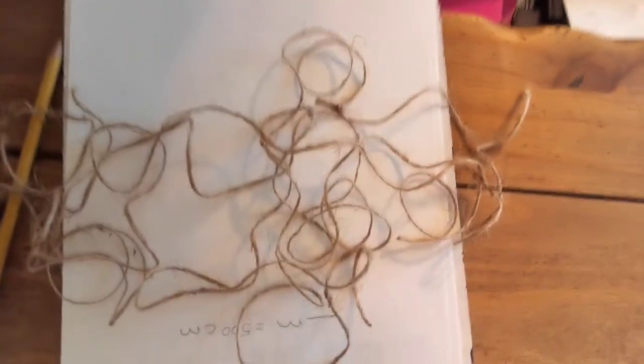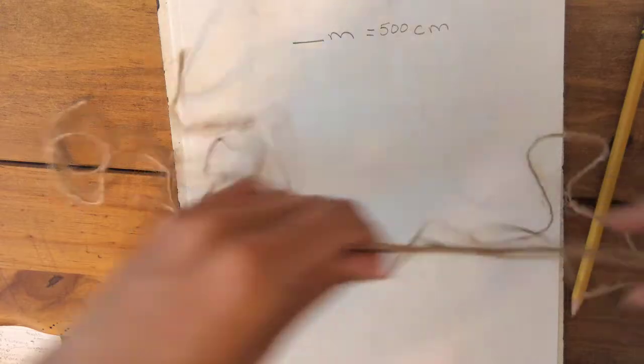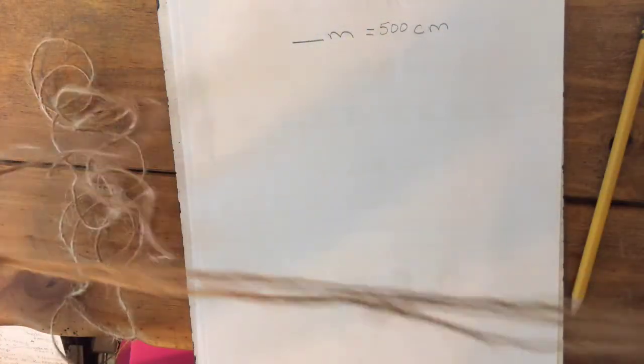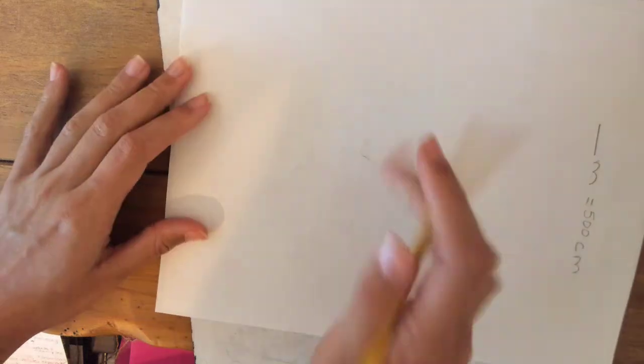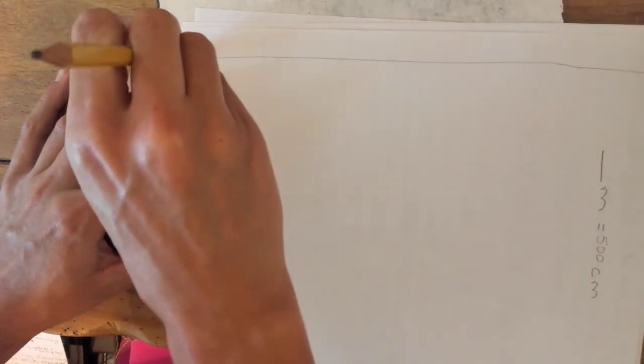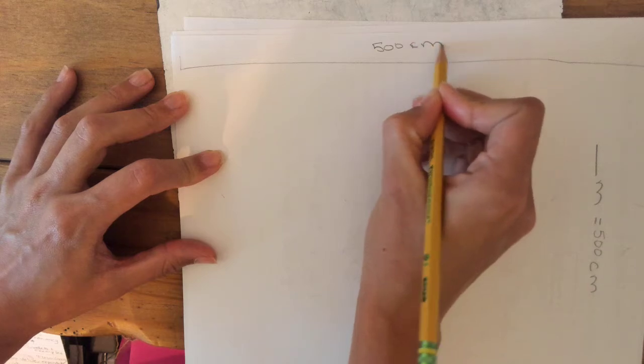I'm going to move you back down a little bit so I can show you on a piece of paper. So what I did was I had a total of 500 centimeters. All this string was in one long piece, and in total, it measured 500 centimeters. So I had this big, long piece of string, and it was a total of 500 centimeters.